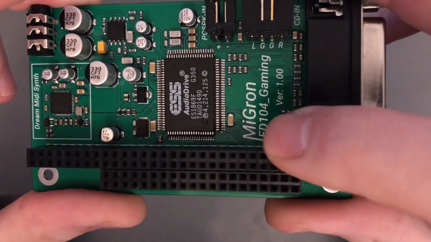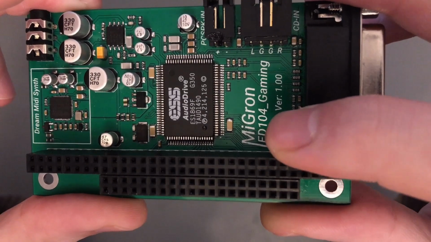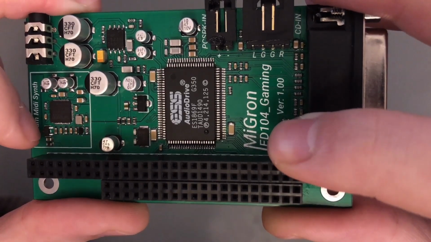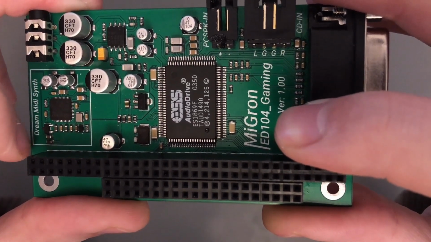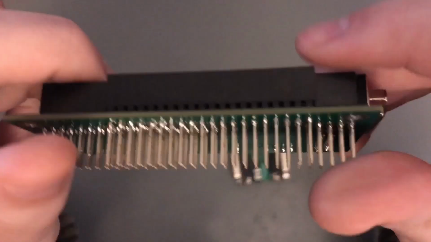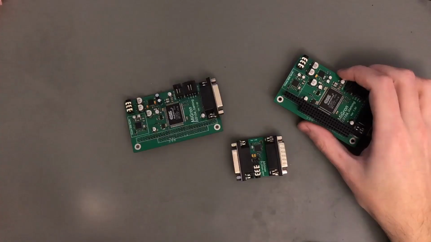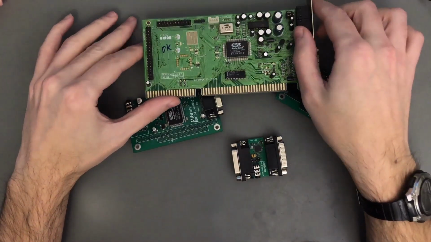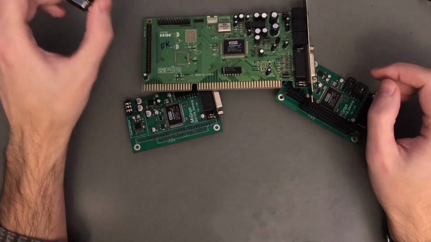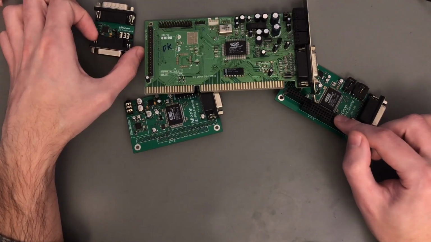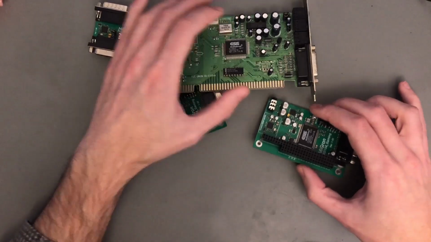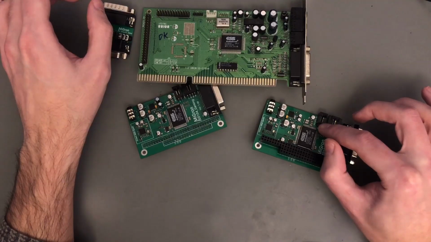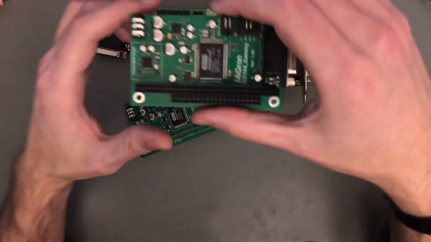That's why I named this sound card ED104 Gaming. E stands for ESS, D for the Dream MIDI Synthesizer, 104 is the interface, and gaming is this variation. So in the end, this one is like combining a standard ESS Audiodrive ISA sound card with a Dream MIDI synthesizer in the PC104 form factor, but it also has the additional benefit of improved quality in the audio output and the PC speaker function. There is not much more to say here.